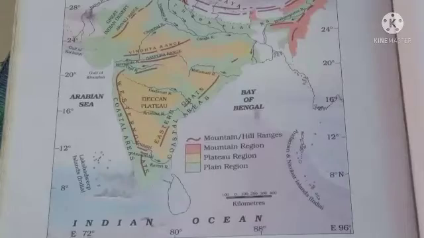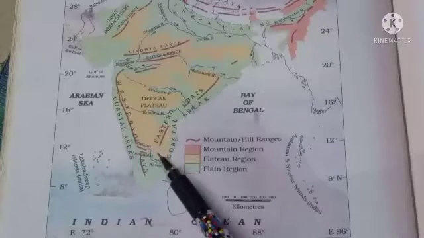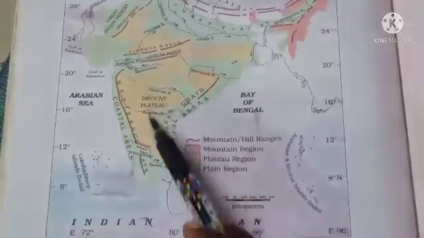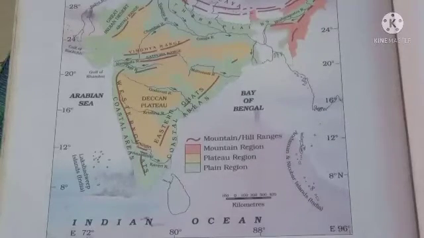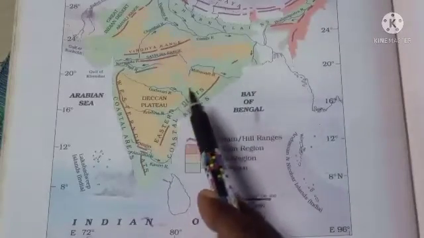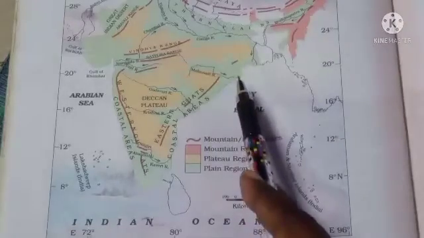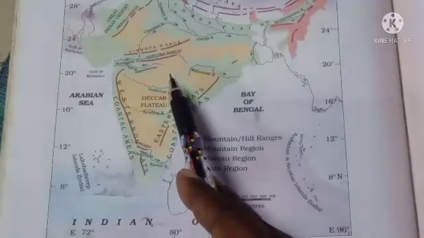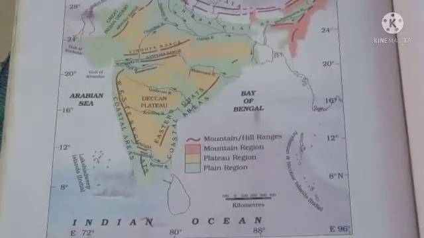If you see the India map, we can see here the Krishna, Kaveri and Mahanadi. We can see here Narmada, Tapti, and we can also see the Lakshadweep and Andaman Nicobar islands in the ocean. Understand? The rivers that drain into the Bay of Bengal are Mahanadi, Krishna, Kaveri. And we can see that Narmada and Tapti drain into the Arabian Sea.